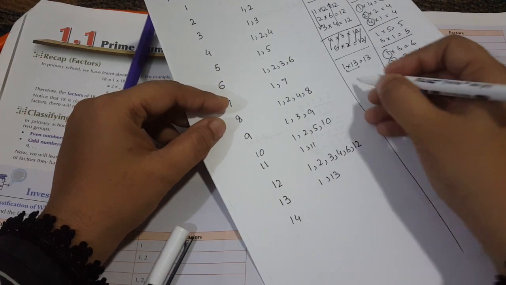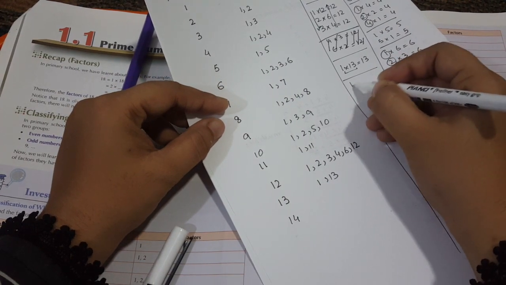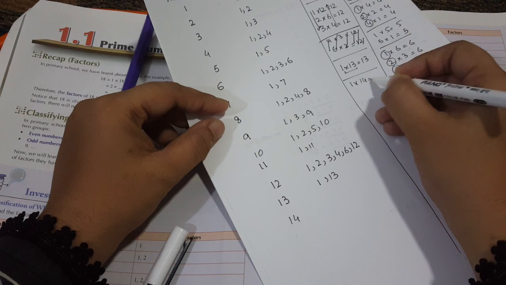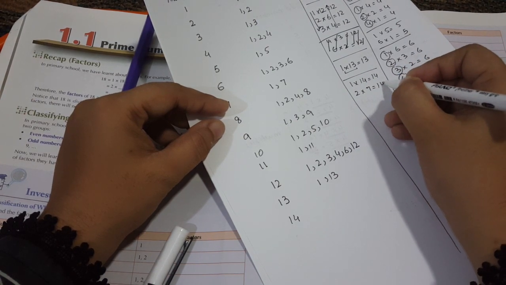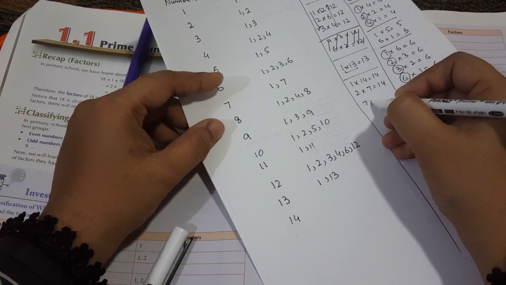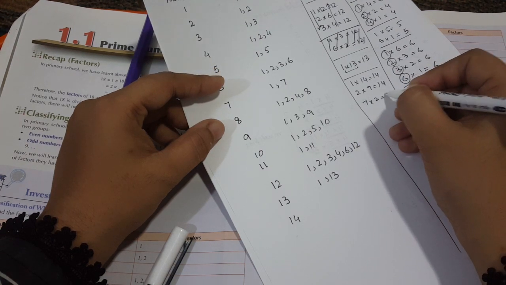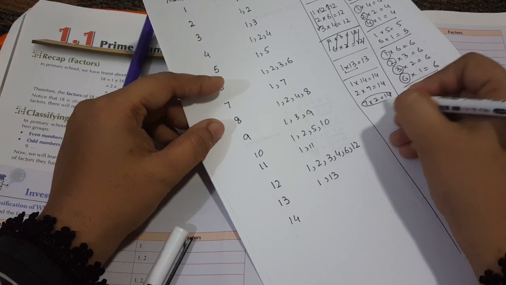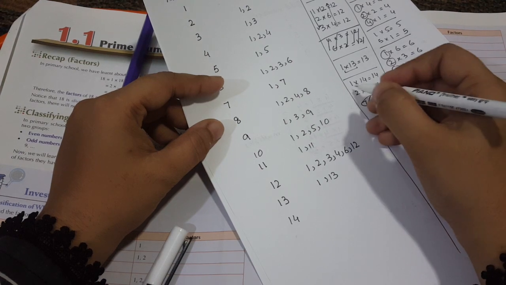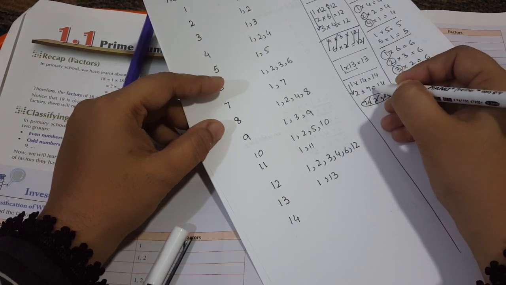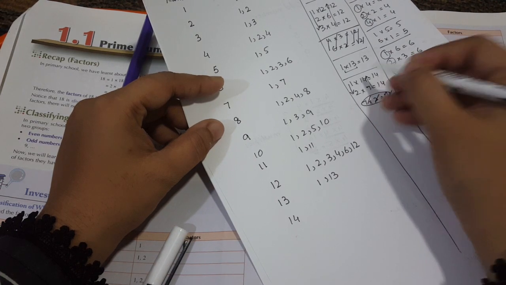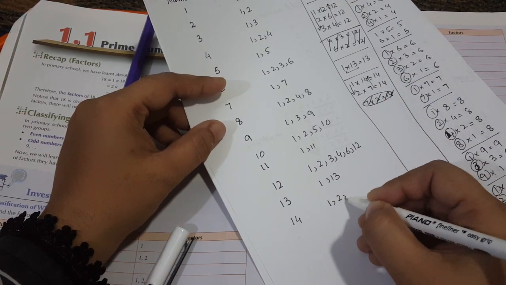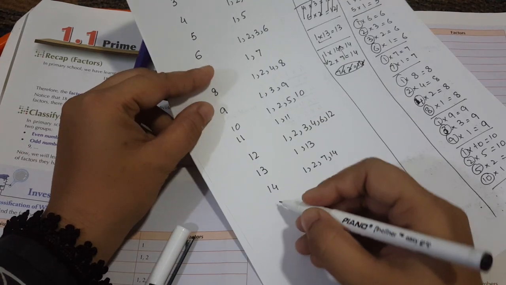Let's see 14. 1 multiplied by 14. 2 multiplied by 7 is 14. Then again I would have 7 multiplied by 2, which is 14. So I don't need this. I have to stop here because I have found all the factors: 1 2 7 14.